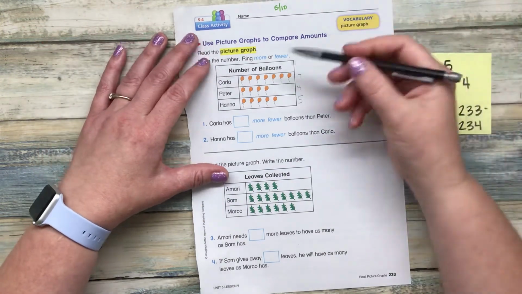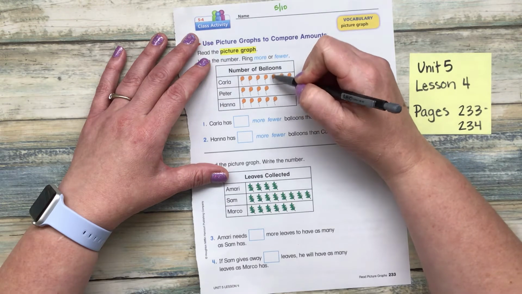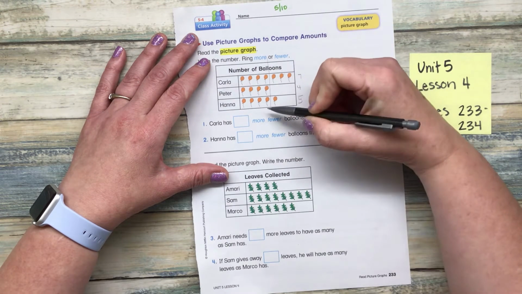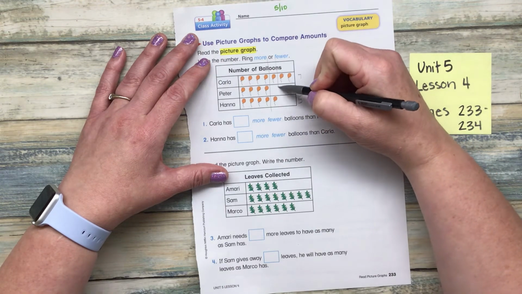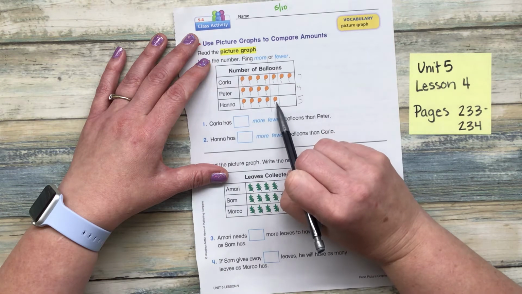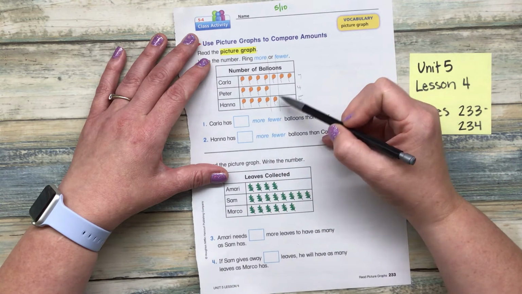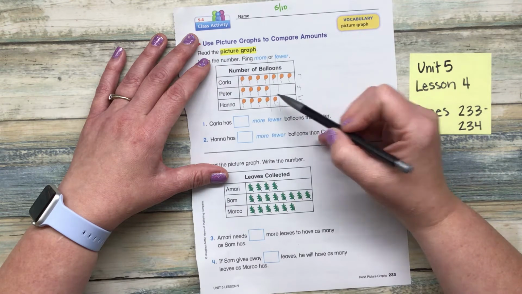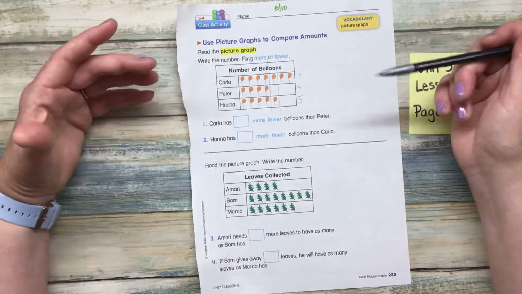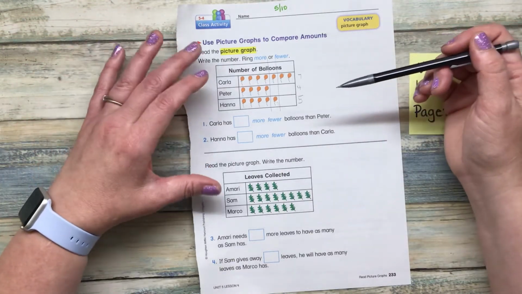And the other thing that can help when we're working on something like this is I'm going to put, here's the end where Peter's balloons are, and I'm just going to put a little line there, and here's the end where Hannah's are. So right away I can see that Hannah has 1 more balloon than Peter, and I can see that Carla has 2 more balloons than Hannah and 3 more balloons than Peter. It just makes it really clear. Those are just tricks that I use. I suggest you use them, but I'm not going to force you to use them.